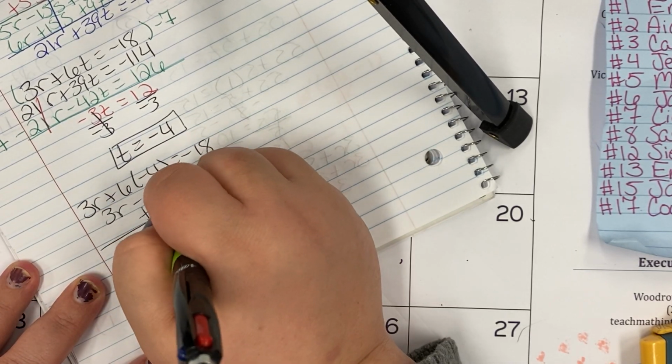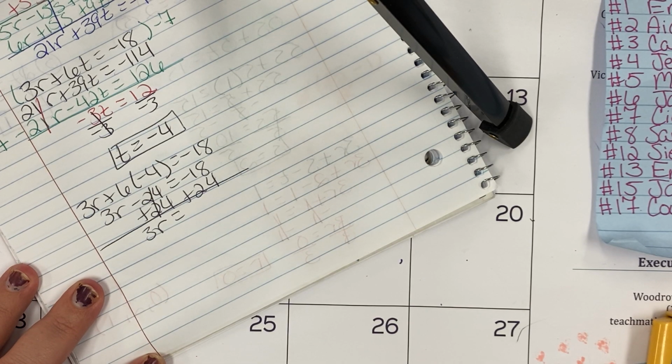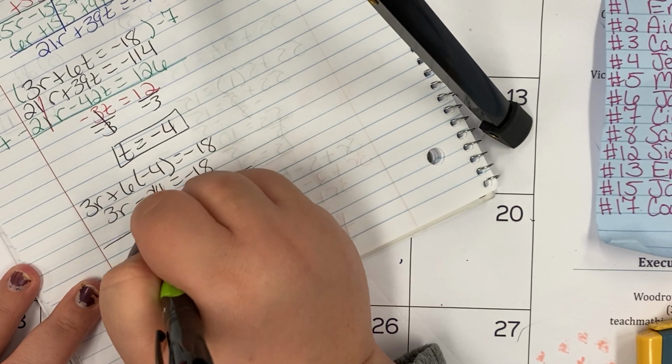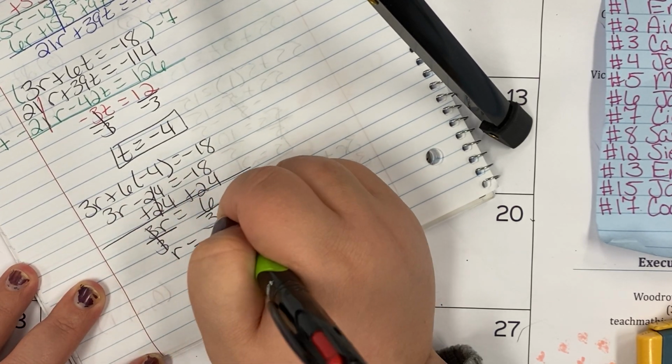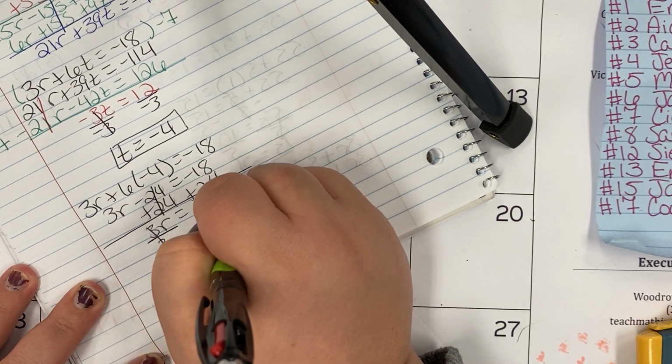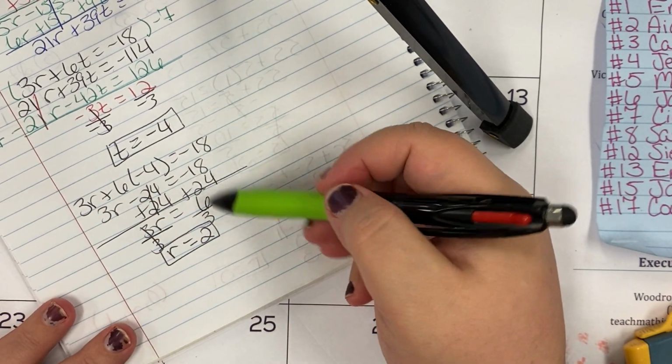3R is going to equal 6. Divide both sides by 3. R is going to equal 2. So now I have two answers.